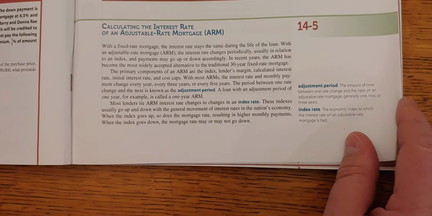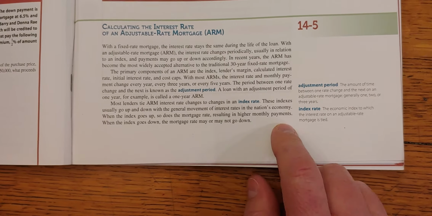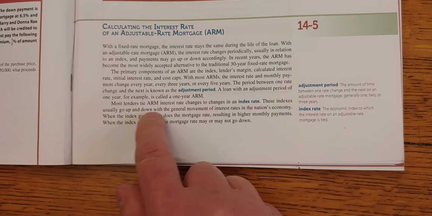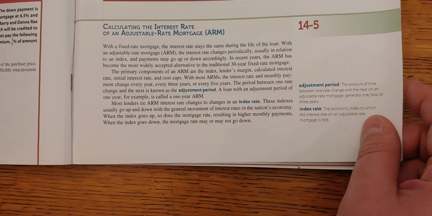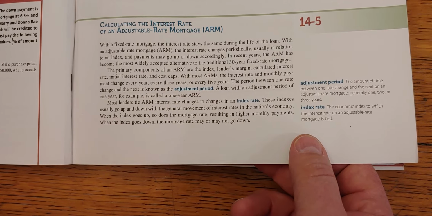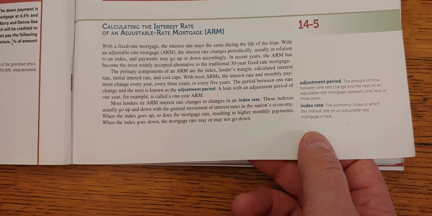Normally this results in higher monthly payments. Normally the index goes up instead of down. It's very rare that an adjustable rate goes down. Normally it'll stay the same instead of going down, but normally it goes up.